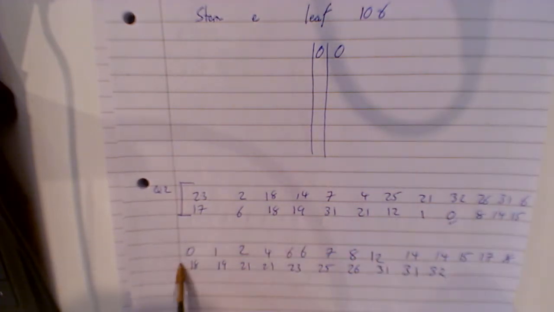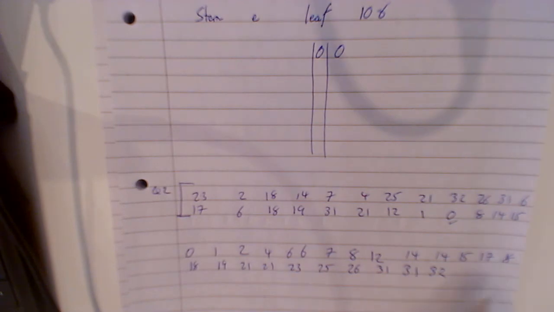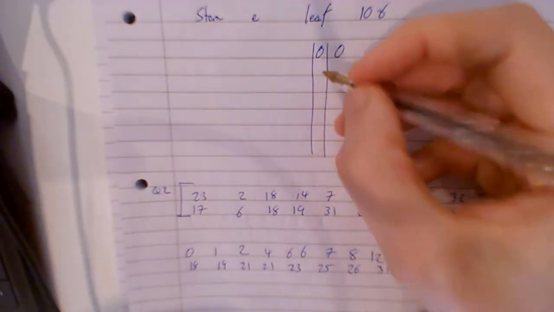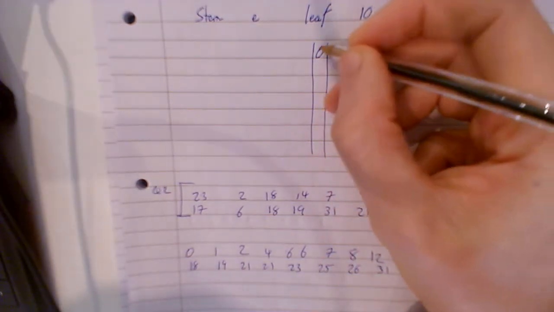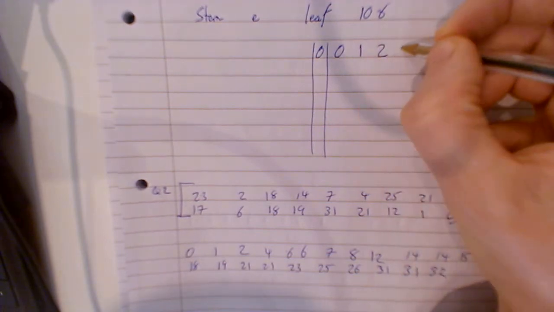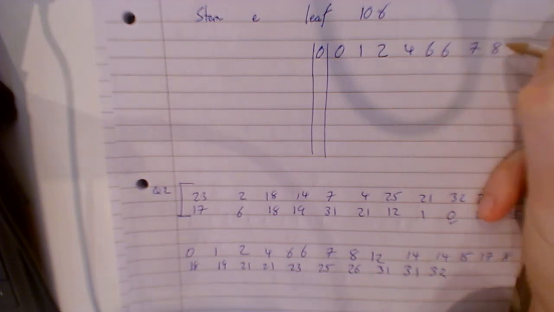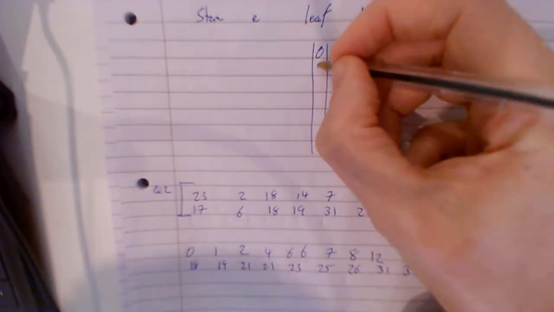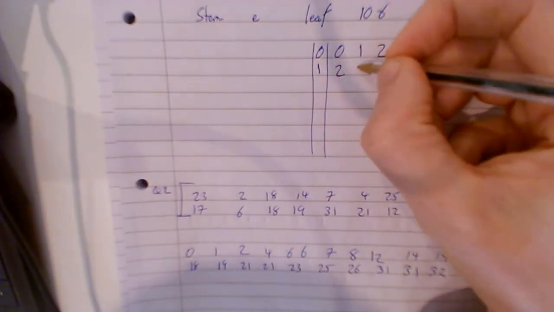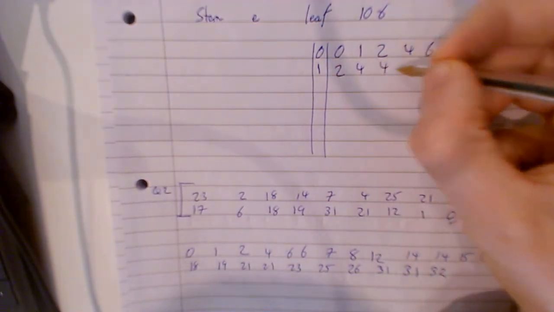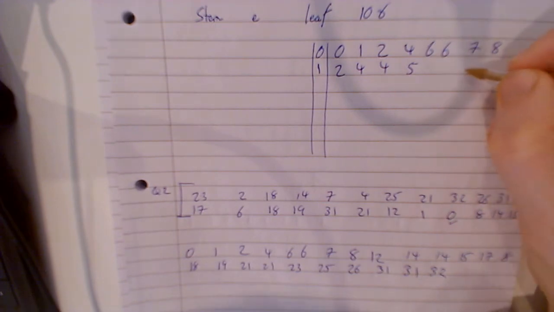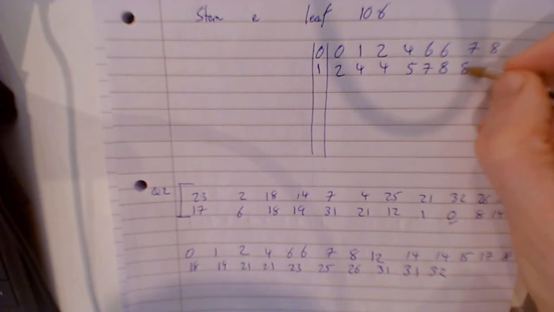Next one. Well, first of all, I've reordered it. You always reorder it. It makes life so much easier. So just reorder it. Okay, we got 0, 1. So 0, 0, 0, 1, 0, 2, 4, 6 goes in twice, 7, 8. Okay, then we've got 1, 1, 2, 4, 4, 5, 7, 8. Okay, 8, 9.